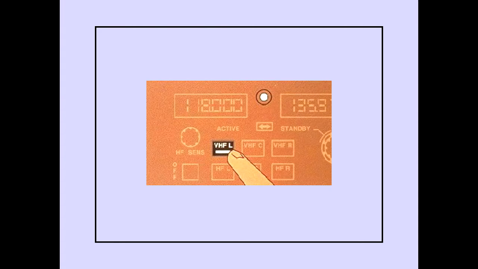For example, if the right panel is used to select the left VHF, both the right and left panels' offside tuning indicators will illuminate. The left panel's offside tuning indicator illuminates because a radio normally tuned only by the left panel has been selected for tuning by another panel. The right panel's offside tuning indicator illuminates because a radio not normally tuned by the right panel has been selected.